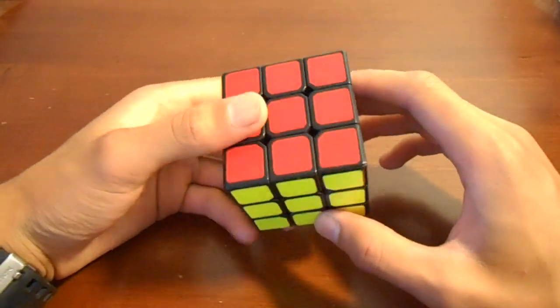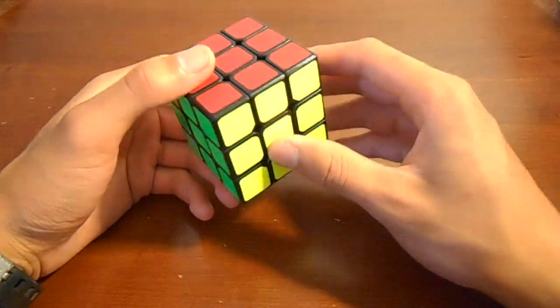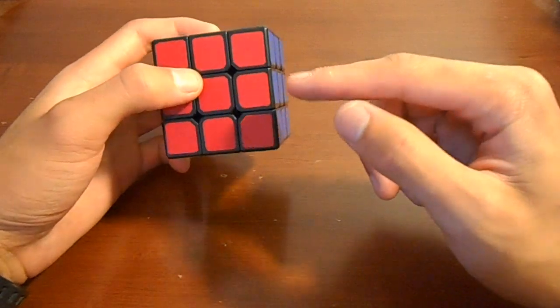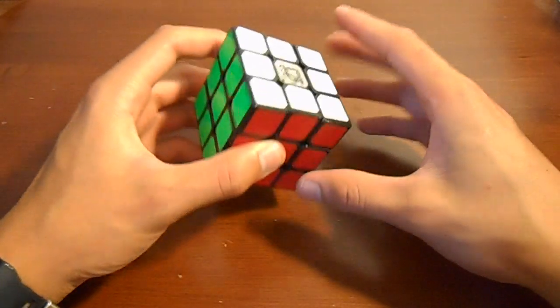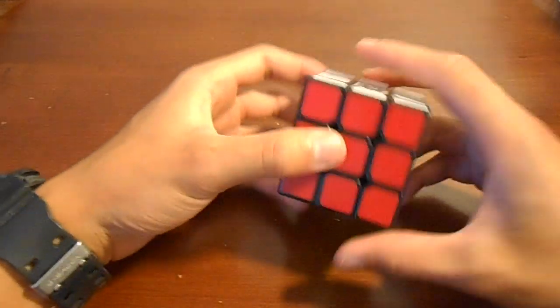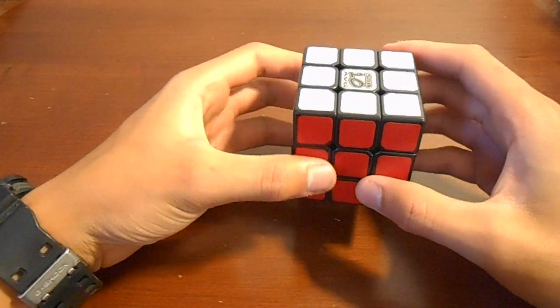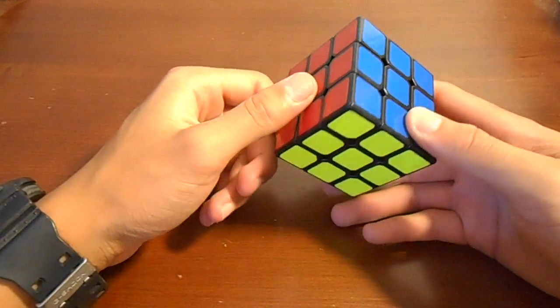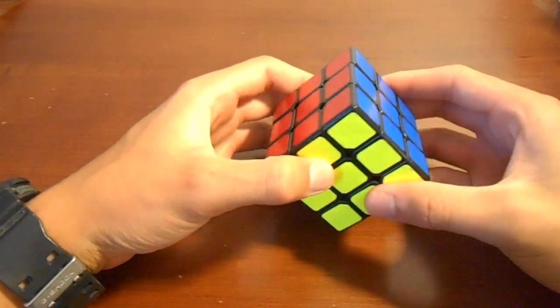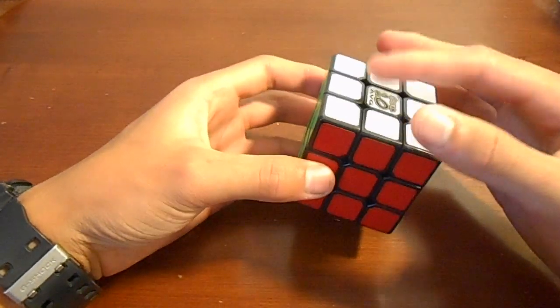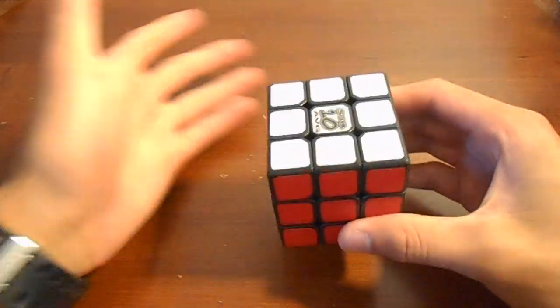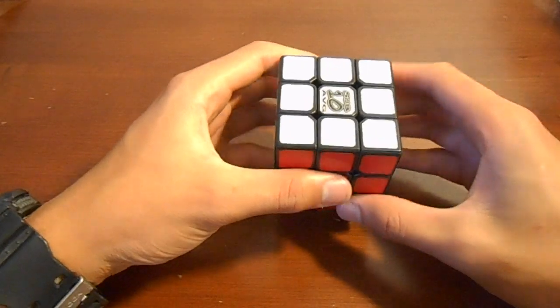In the beginner's method there's about 7 steps. So cross, first layer corners, second layer edges, the top cross is 2 steps, and then the top corners are also 2 steps. That adds up to 7. For the advanced method, or at least the Friedrich method, CFOP, there's only 4 steps. So cross, F2L pairs, OLL, and PLL. So that's a full 3 steps difference.